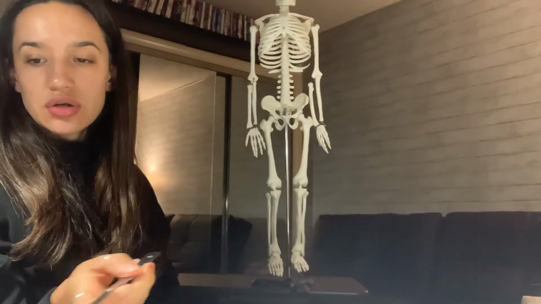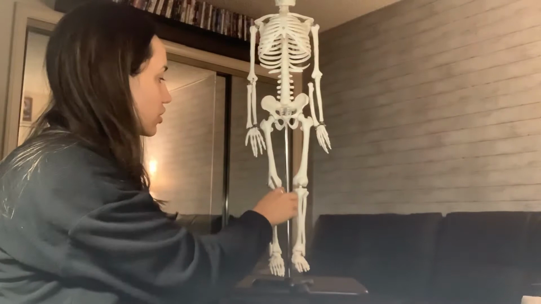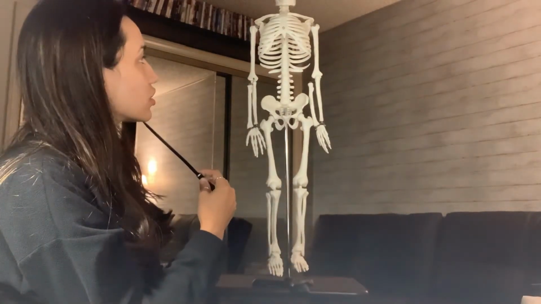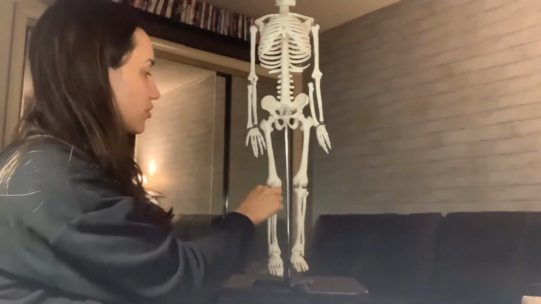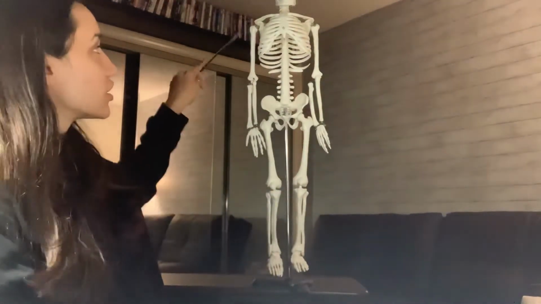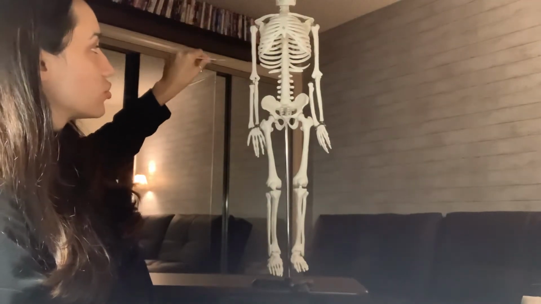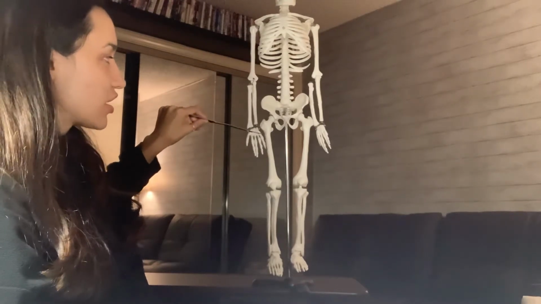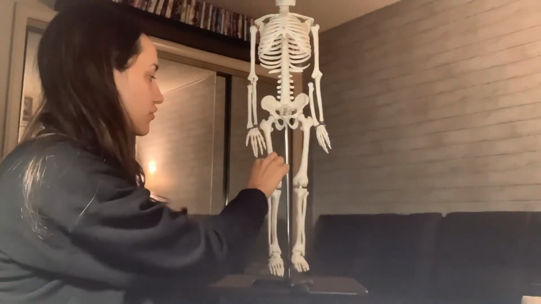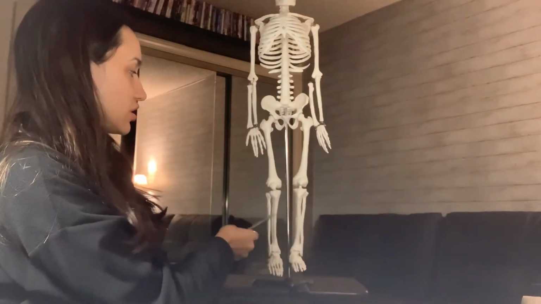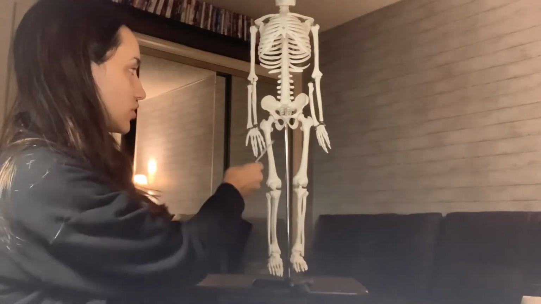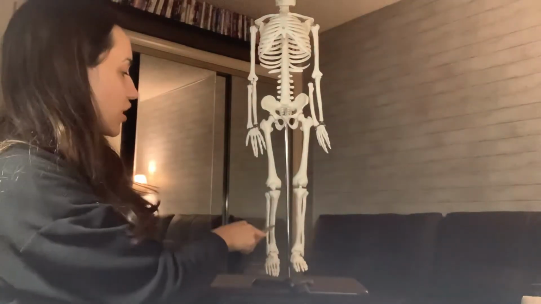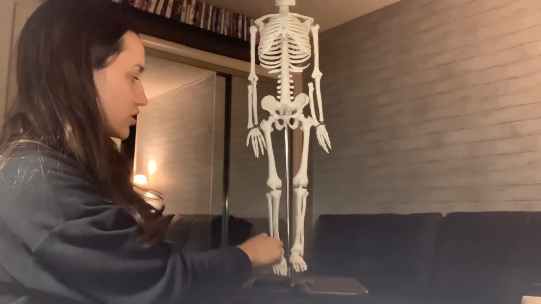Let me see. We have the femur, the patella, and the femur, the patella. Before I forget, I want to go up here and point out the humerus, the radius, and the ulna. I'll come back to the hands. So this is the femur. This is the tibia and the fibula on the outside.